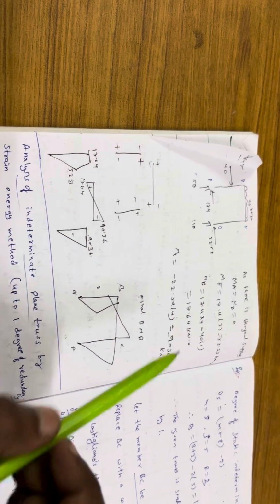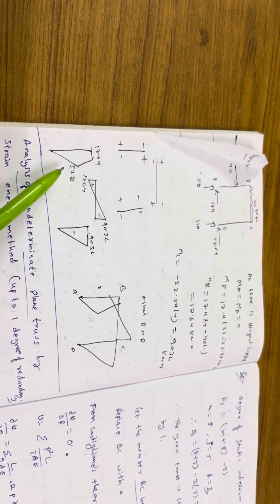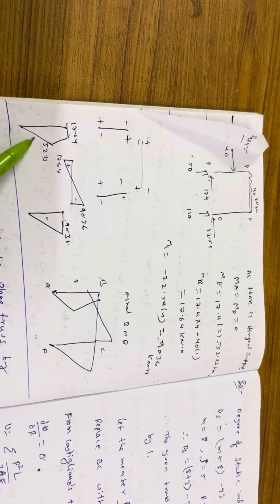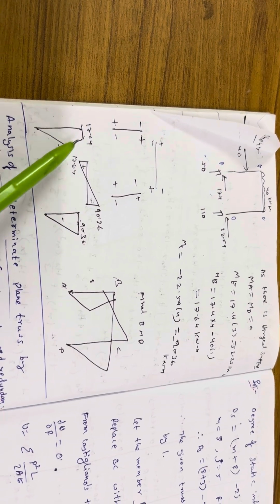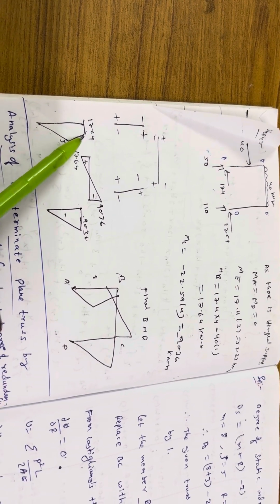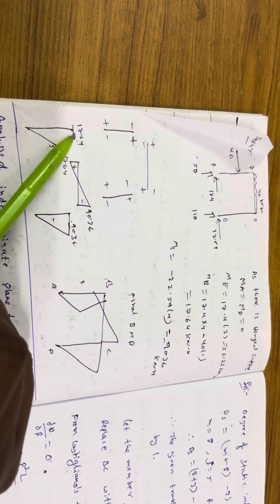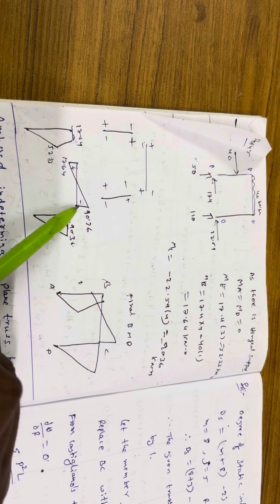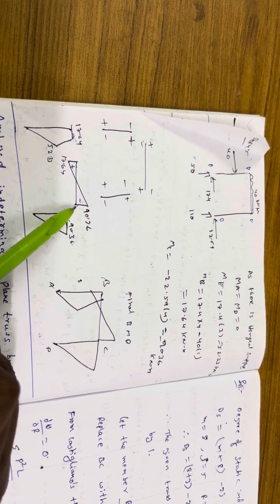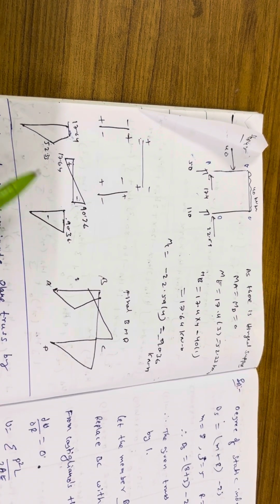Okay. Now we can draw the bending moment diagram in this way. See, at E value is 52.33. Okay, here it is 17.64. At B, and here at C it is 19.36. So this is the final bending moment diagram.